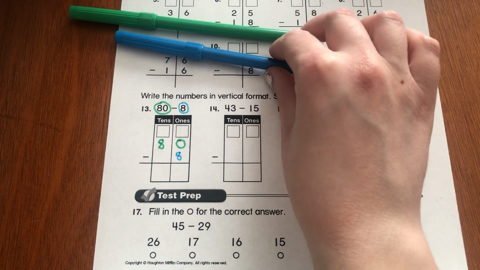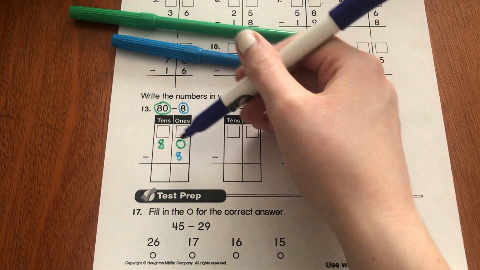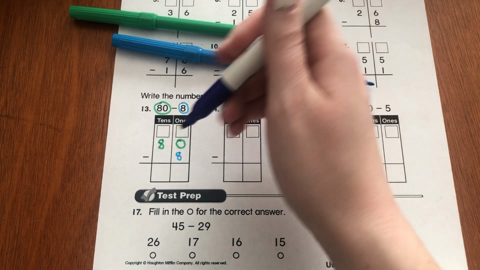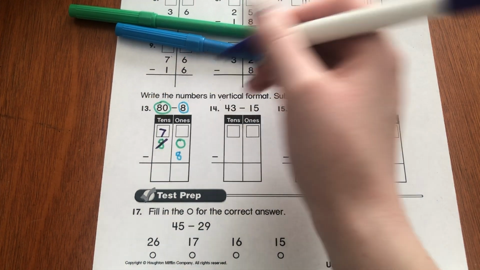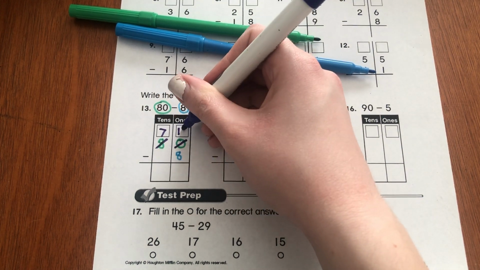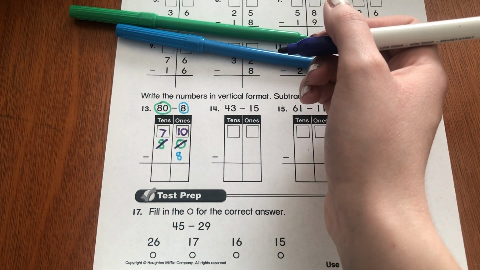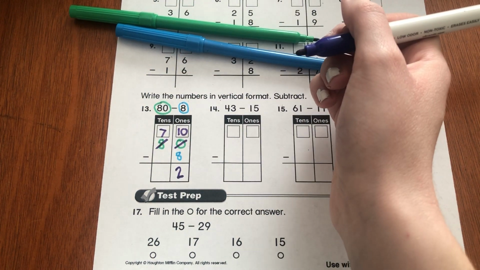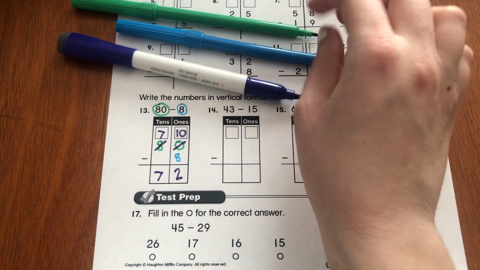All right, let me grab another color and we'll go ahead and solve this one together. So I have nothing. Can I take away 8 from nothing? From 0? No, I can't. So I'm going to have to regroup here. Put a 7 here because 8 minus 1 is 7. And now I don't have 0 anymore. I have 0 plus 10, which is 10. 10 minus 8 equals 2. Wonderful. And then 7 minus nothing equals 7. Awesome. So my answer for 13 is 72.